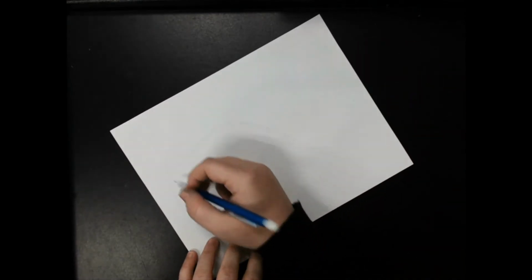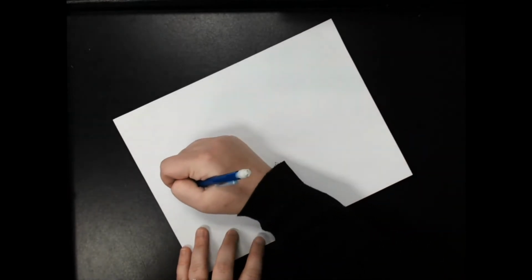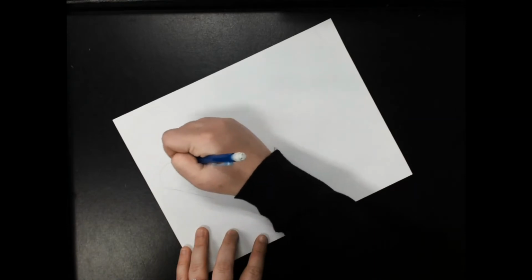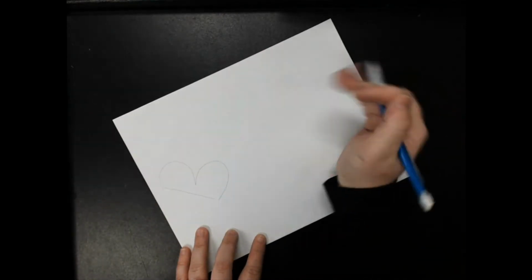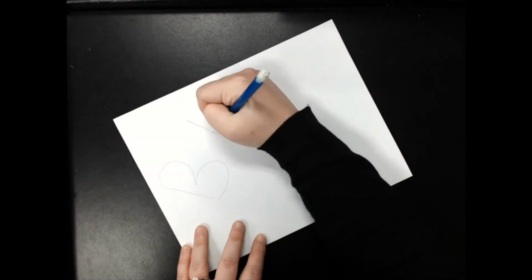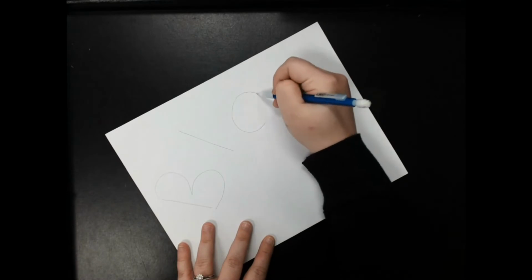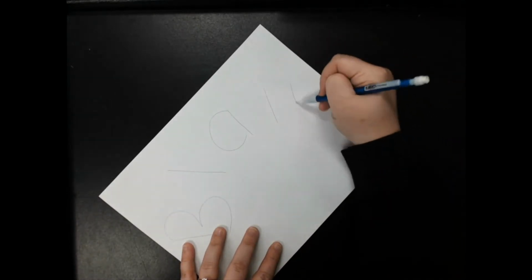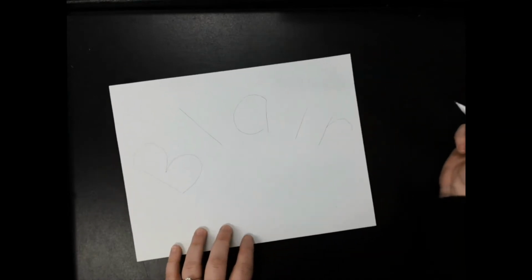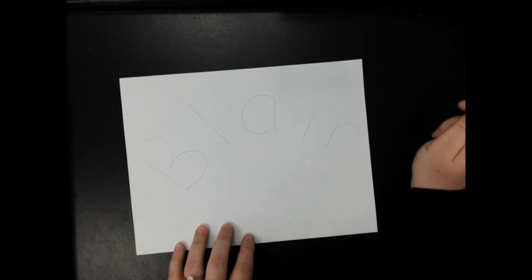Let's see. How do I want this to go? I think I'm going to go into a curve. I think that'll look cool. B. Now make sure you're writing big too. We want this to take up our whole paper. L. A. I. R. Now, if you don't want to write it in a curve, I would say just write it in a straight line. However you want to do it, it's going to work, okay?